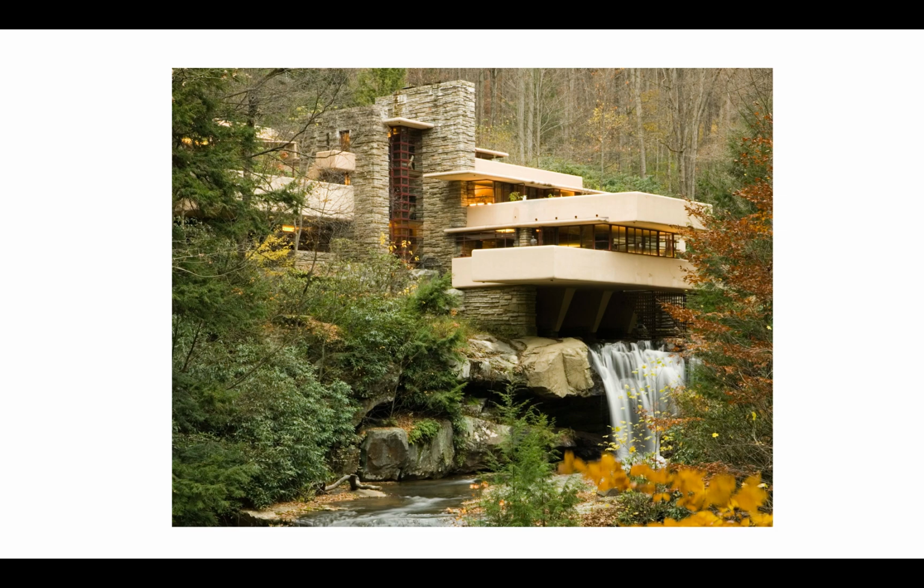A large boulder where the family had sunbathed in the summers was used for the central hearth stone of the fireplace. So there are long bands of windows and glass doors. You can kind of see that on the exterior right now, with spectacular views uniting woods, water, and house.